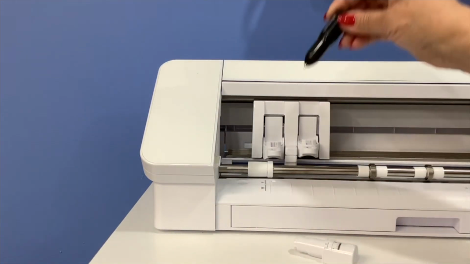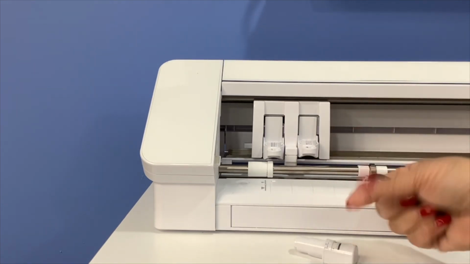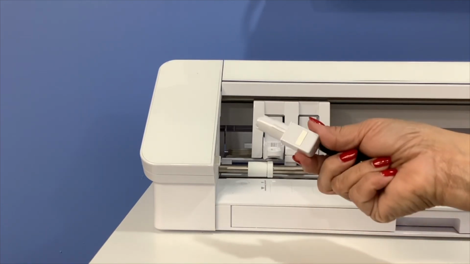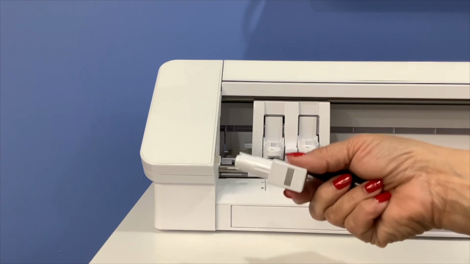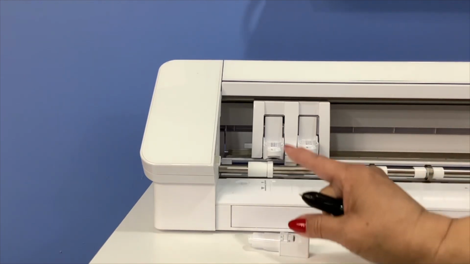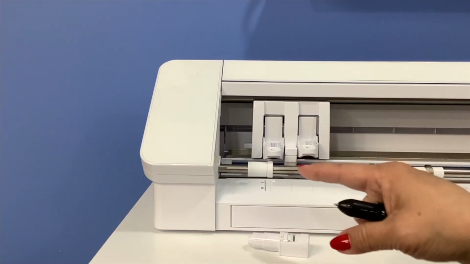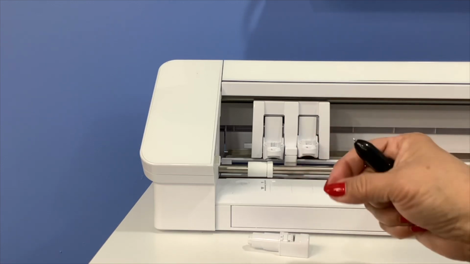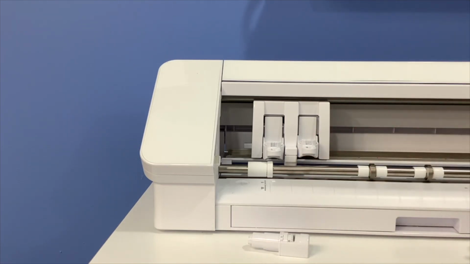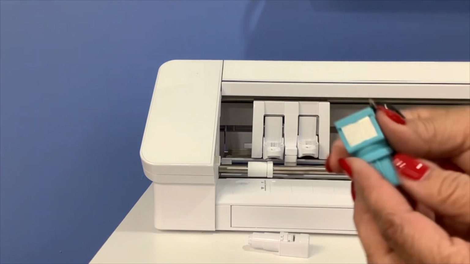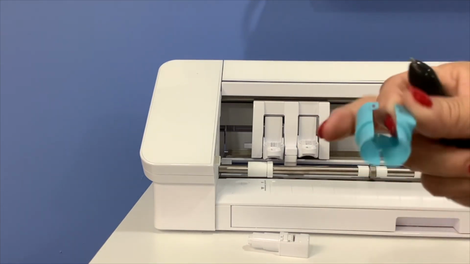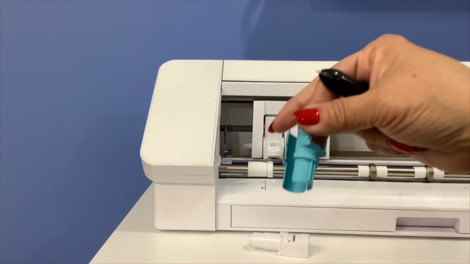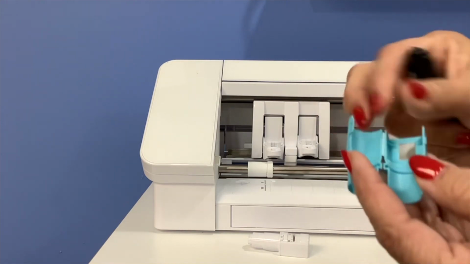But the pen can't just go in there like this. As you know, if you have the 4 already, there are sensors on here that let the software know what blade you've got in there or other device. And that way it sets the default settings correctly for you on the screen. So this is an adapter for pens, and it comes with the Cameo when you purchase that.